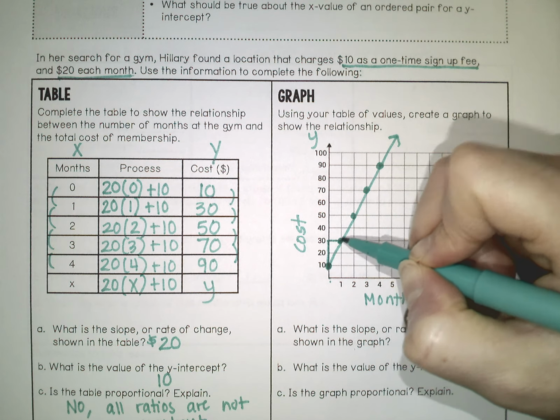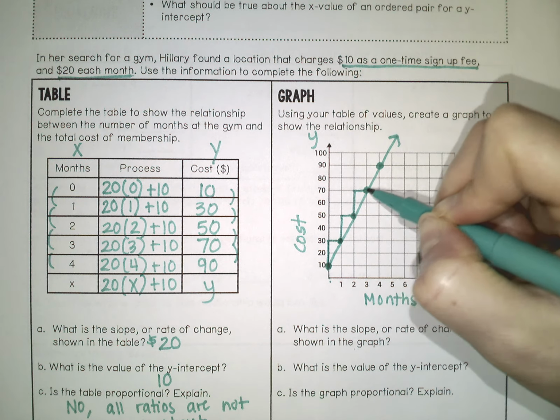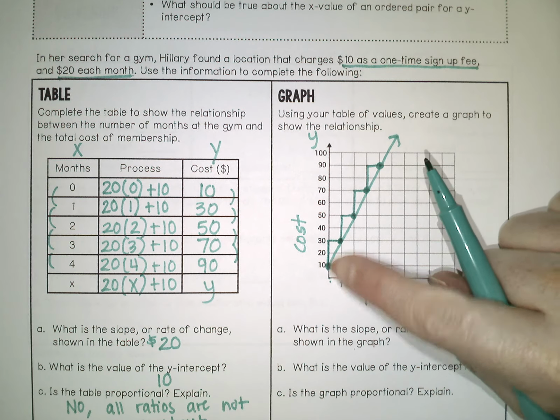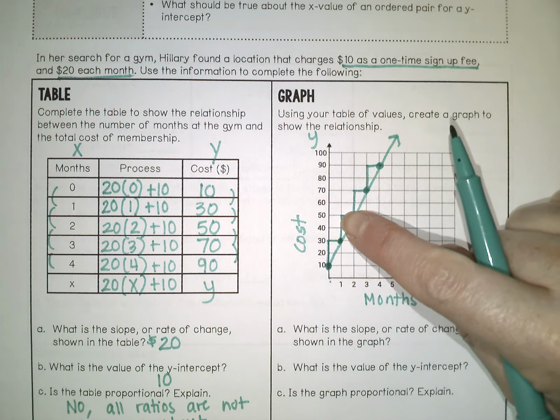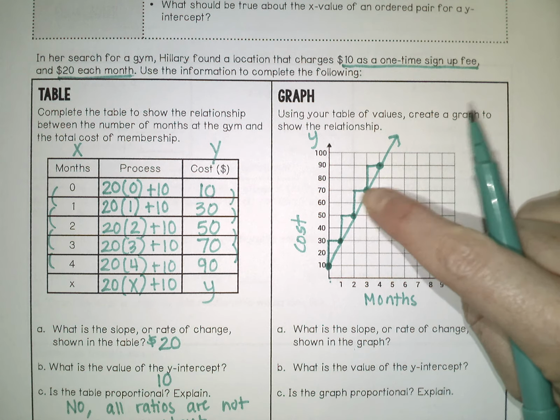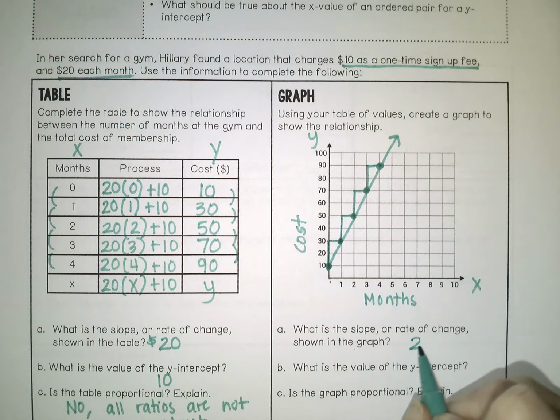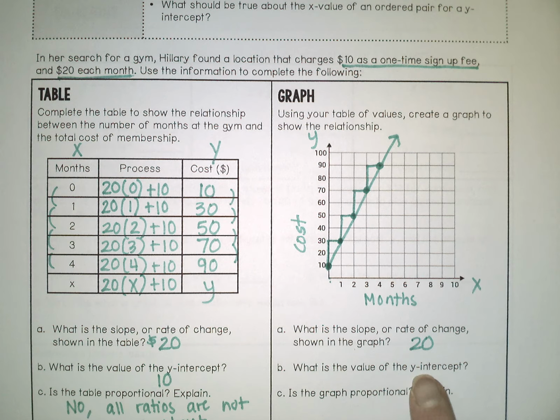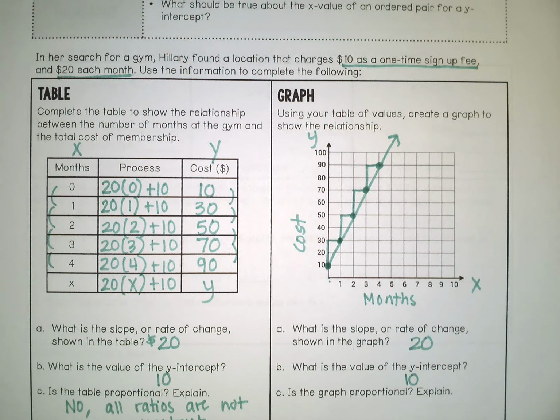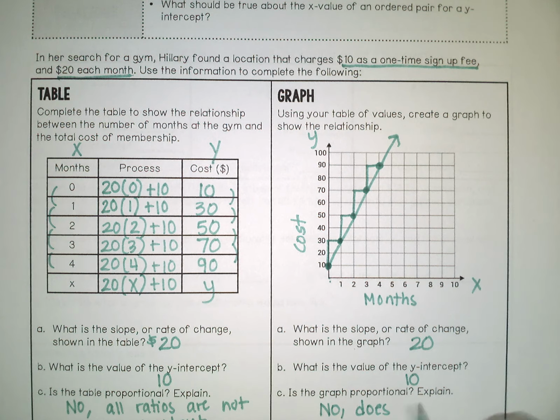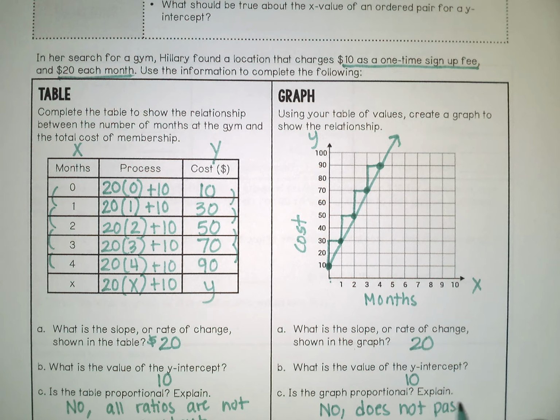So what's the slope or the rate of change here? Okay, if you look at your rise over your run, 10 to 30 is a change of 20 over 1 month. Up 20 over 1. Up 20 over 1. So your slope or your rate of change here is still $20. What's the value of your y-intercept? It's still 10. There's my y-intercept. So is this graph proportional? No, we talked about why, because it does not pass through the origin.